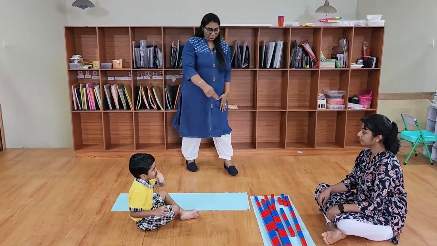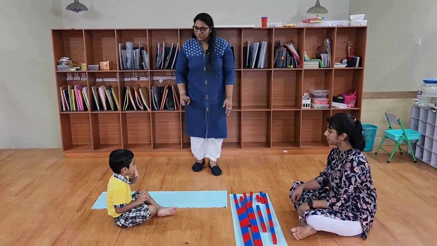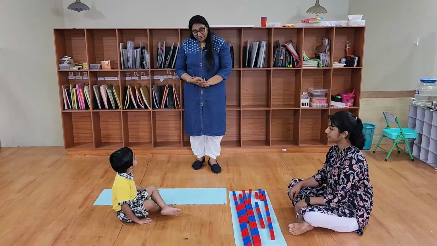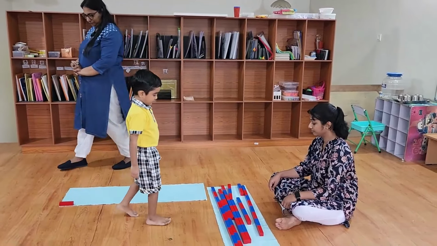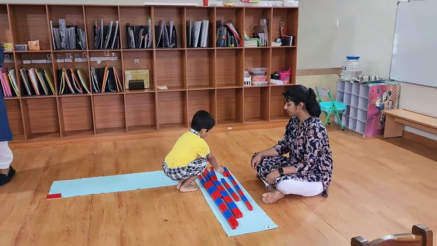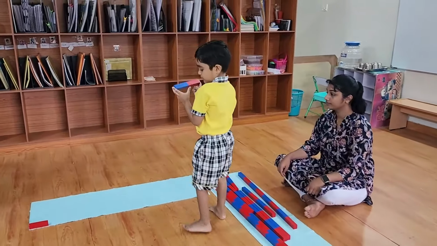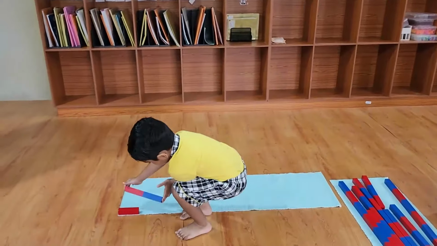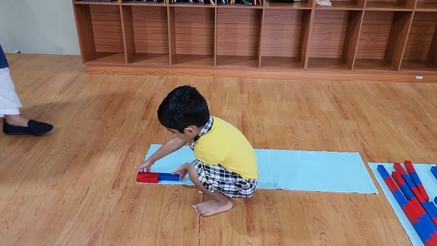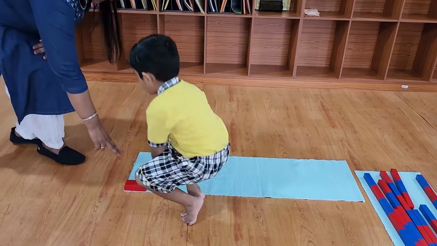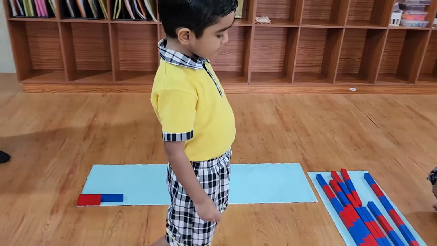Now you take from this mat and arrange it onto this mat. How you did the red rods? Same way. Red part should always be down. Okay? Start from the red side.